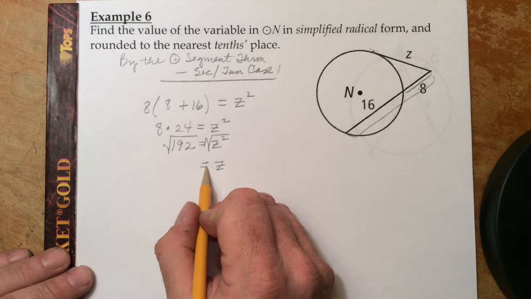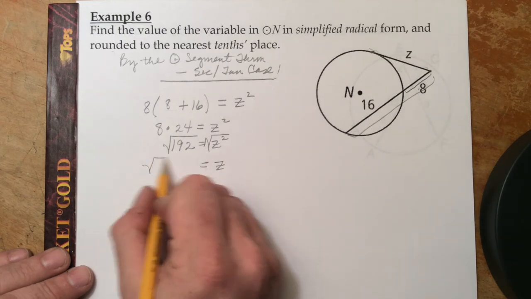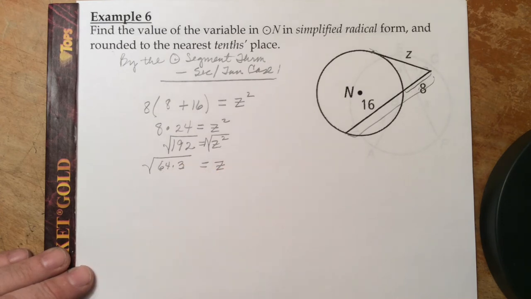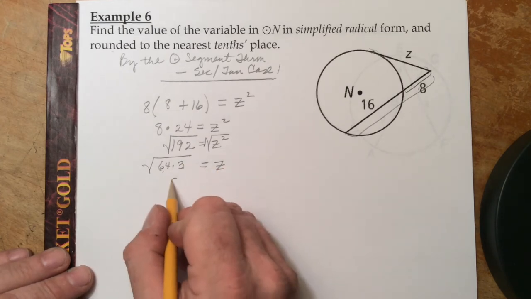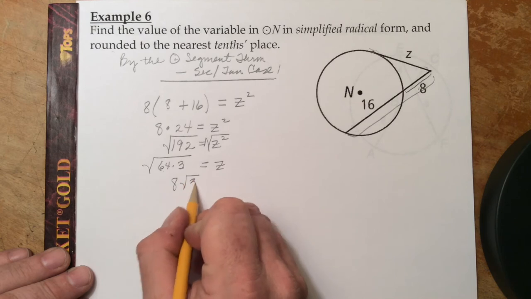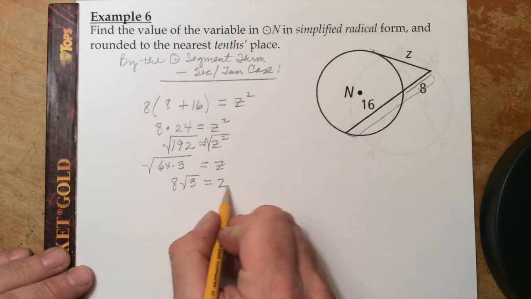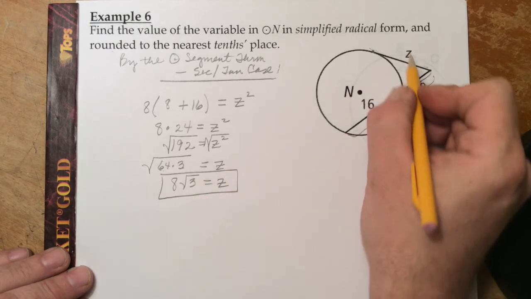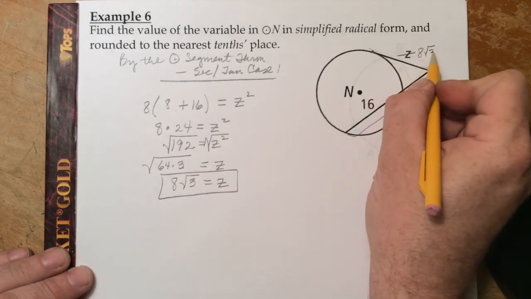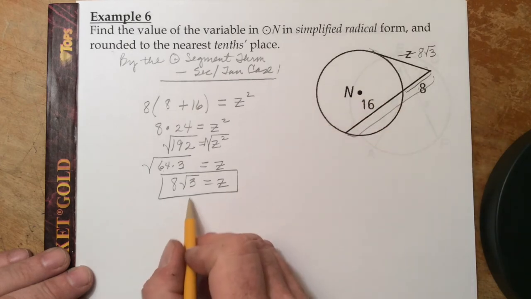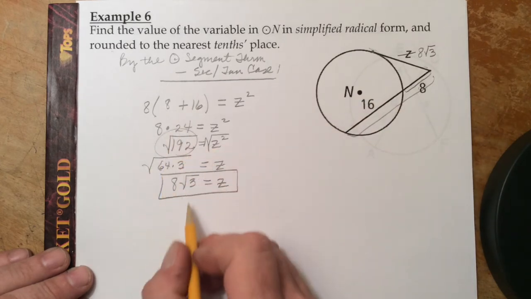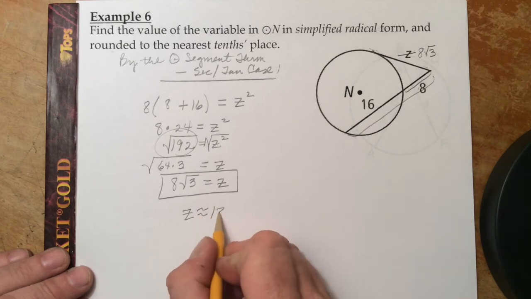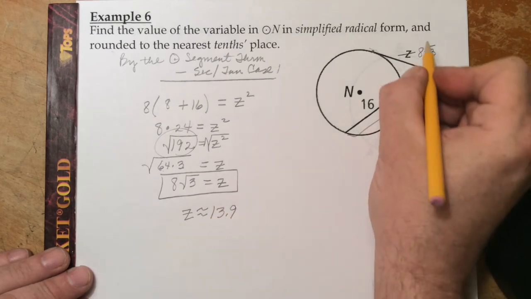And the square root of 192 will factor into 64 times 3. 64 is a perfect square factor. The square root of 64 is 8 times what's left under the radical, root 3. So Z is exactly 8 times the square root of 3 units long. Approximating this, the square root of 192, Z is approximately, rounded to the nearest tenths, 13.9 units long.